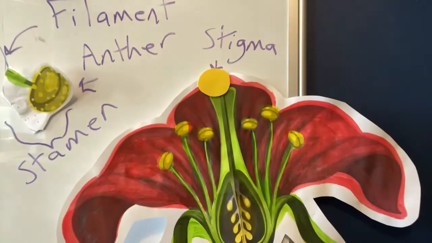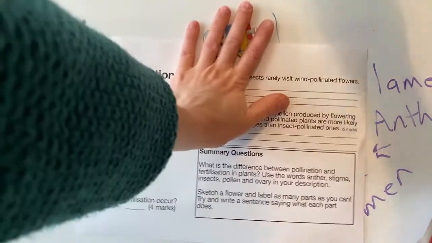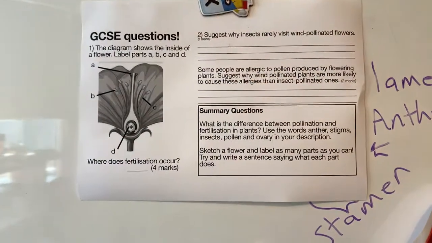Let's zoom you in, spin you around, show off my awesome retro cardigan. Move that, pull that down. Here we go.